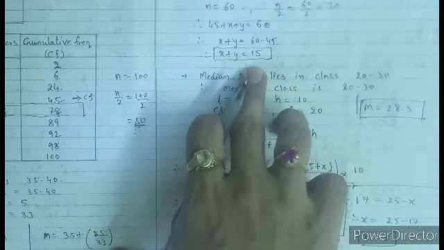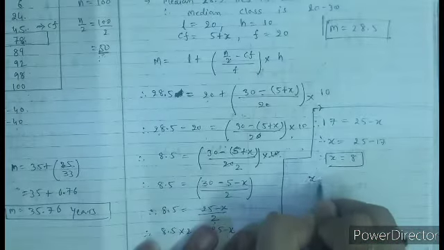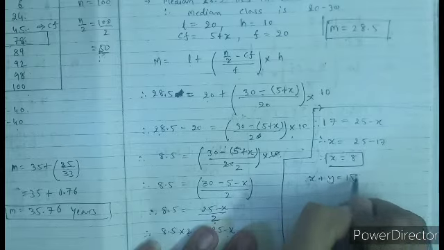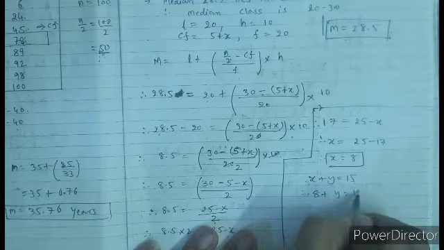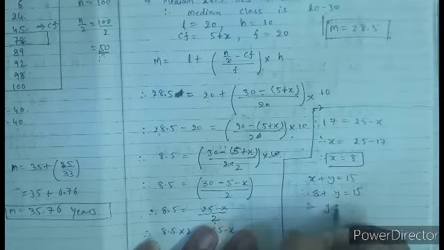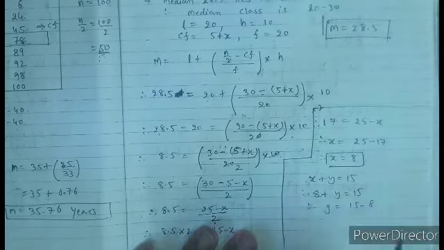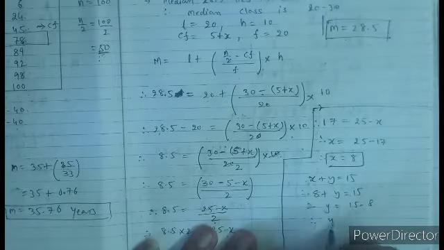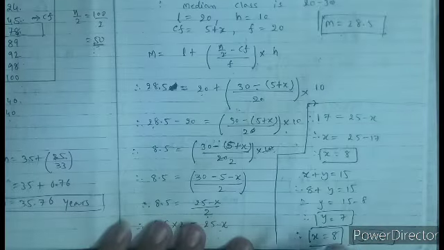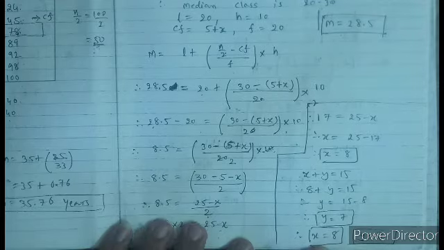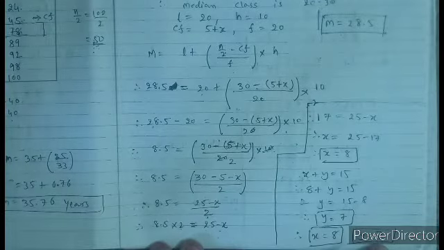In this result we will apply the value of x. x plus y equals 15. Here x is 8, therefore 8 plus y equals 15, therefore y equals 15 minus 8. So we get y equals 7. This is the value of the second missing frequency y. Thus we can obtain both of the missing frequencies x and y. Here x is 8 and y is 7.